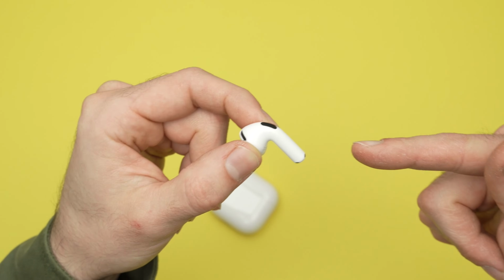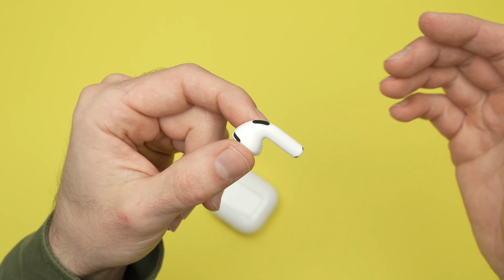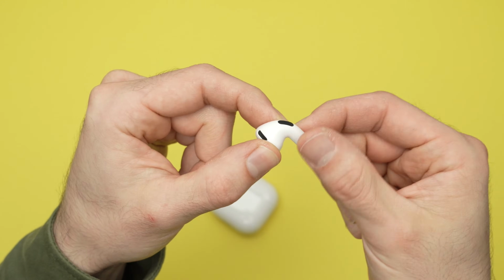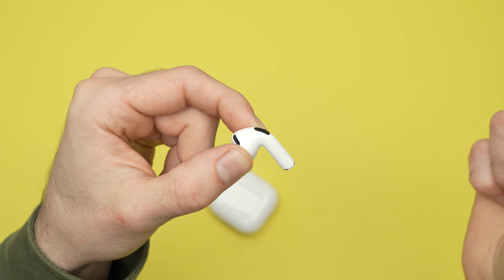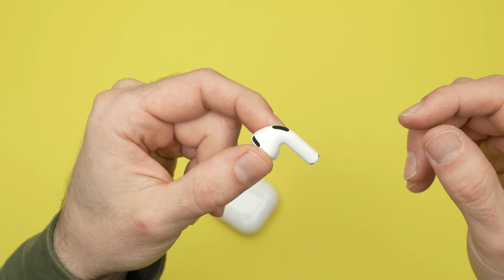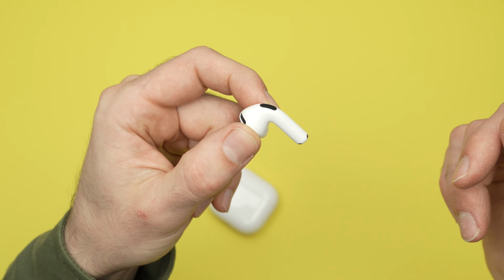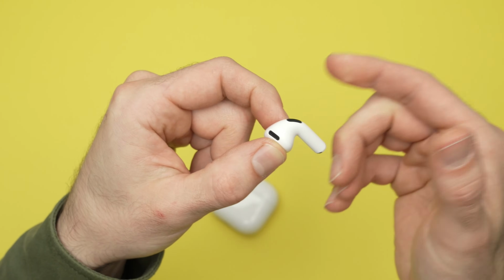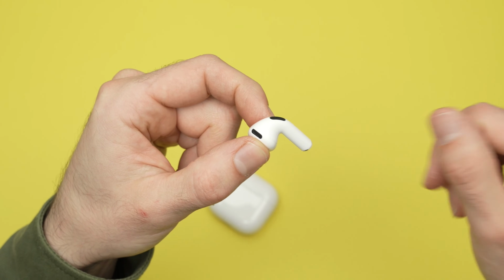Let's say you're wearing them in your ears and somebody is calling you, and you want to answer. You just need to press once when you hear the phone call in them, and it will automatically answer and you'll be able to speak to that person. Once you're done speaking with that person, you just need to press once and the call will hang up.